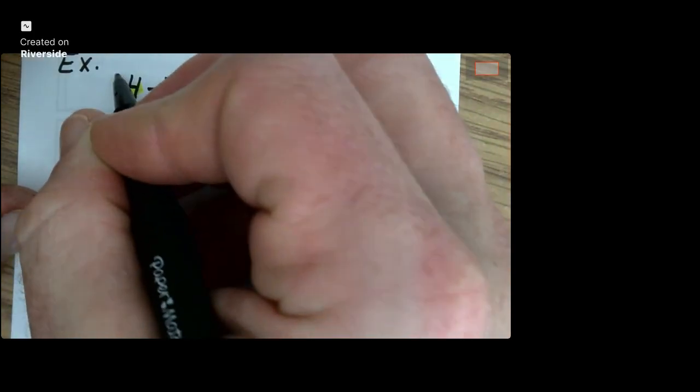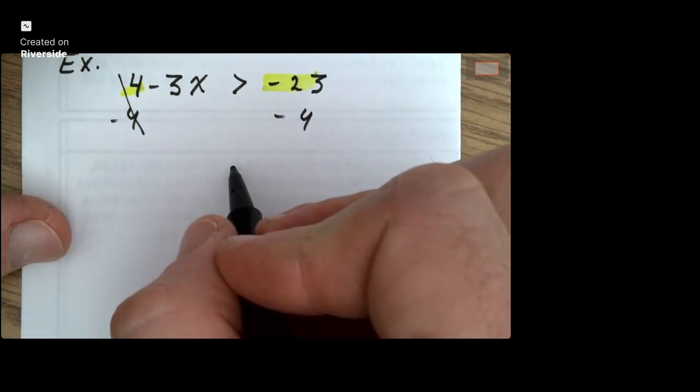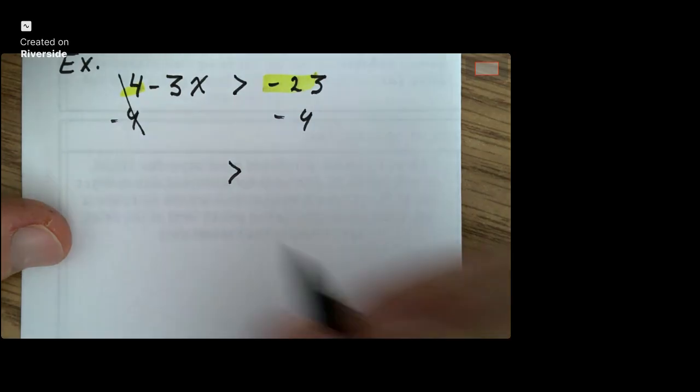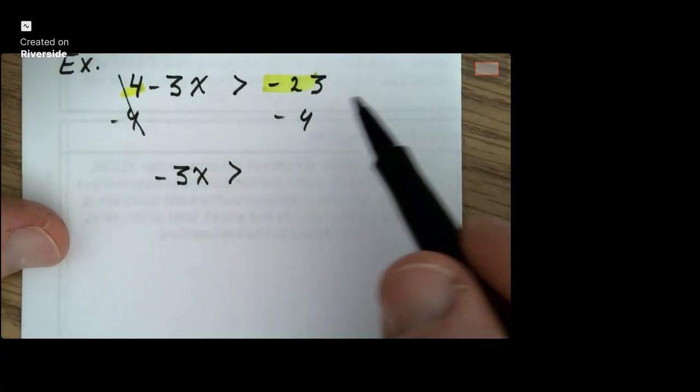So I'm going to subtract 4 from this side. Gone. Subtract 4 from that side. All right, I subtracted 4 from each side, so my symbol will stay the same. That leaves me with negative 3x on the left. And on the right, we got a calculation. We got to take negative 23 and minus 4, which is going to give us a negative 27. All right, I've got all of my like terms combined.